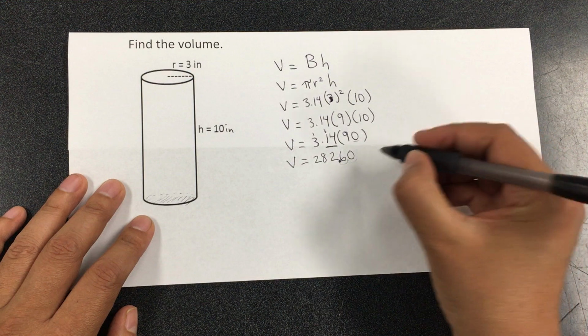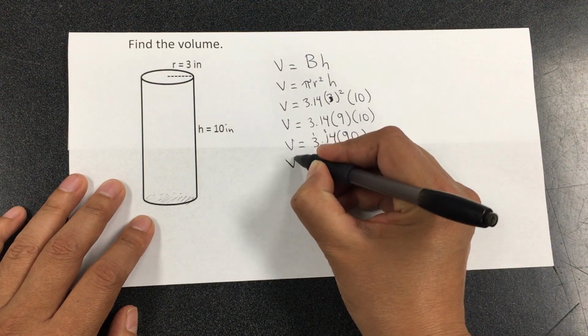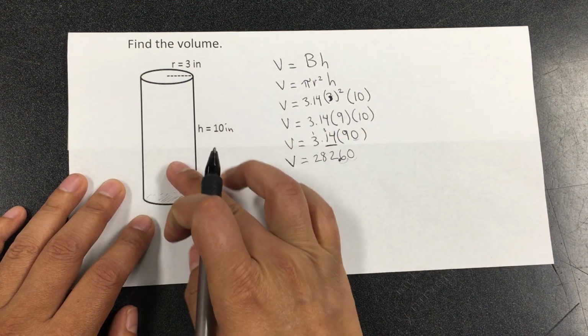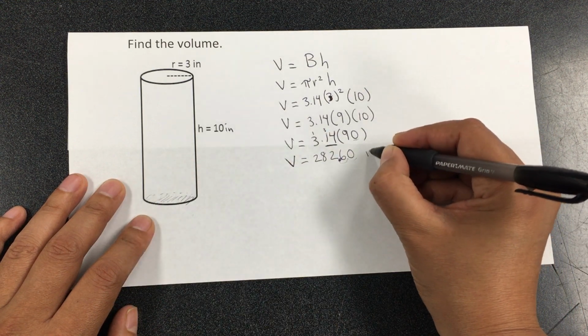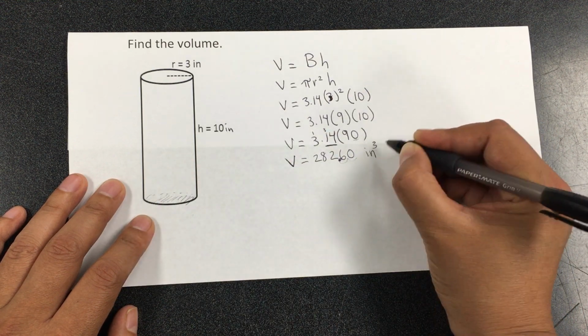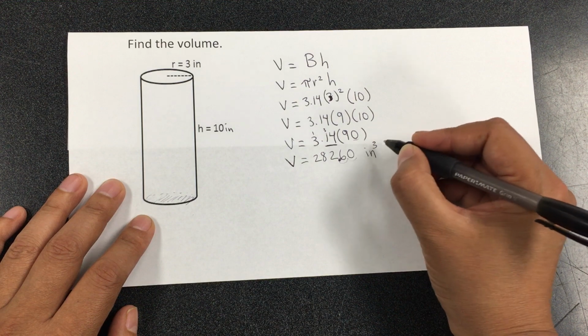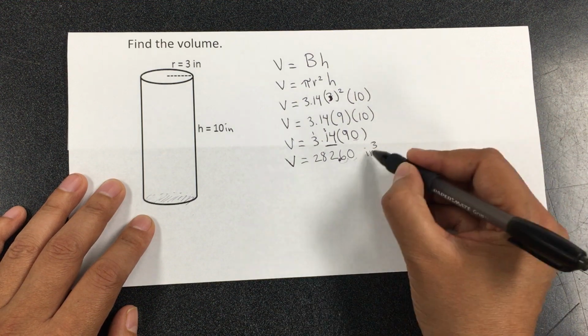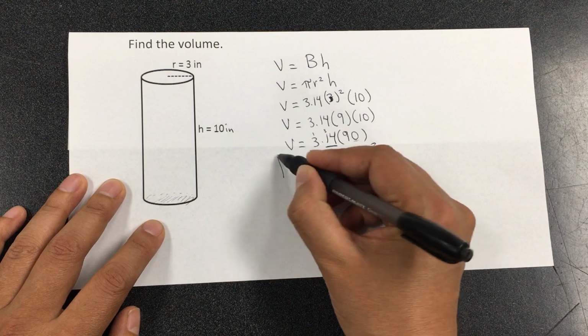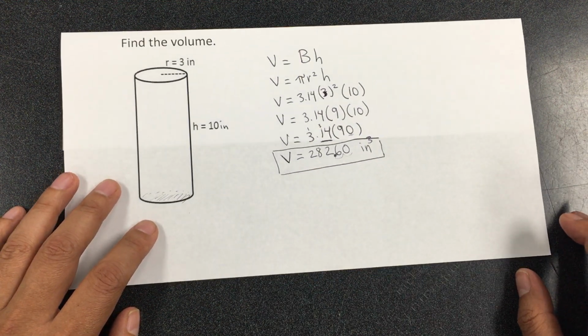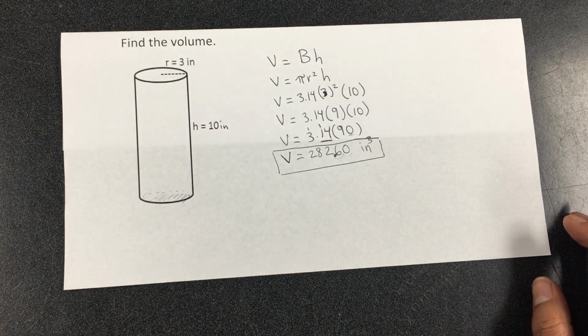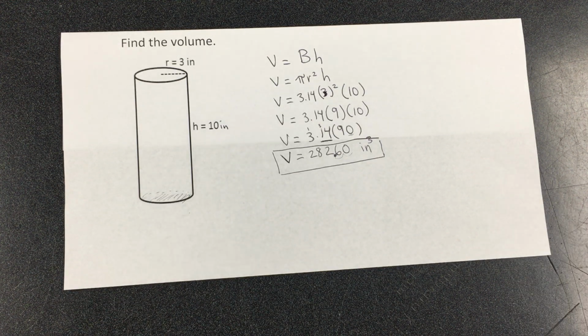We look at the unit. The unit is inches, but since we're talking about volume, this is a three-dimensional figure, so we're going to put that it's cubic inches. So we put a little 3 as an exponent for the inches, okay? And so that's going to be the answer, 282.6 cubic inches.